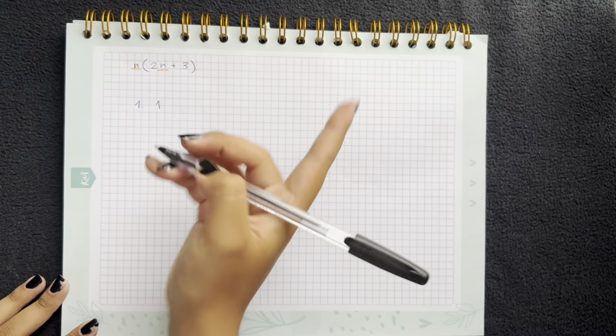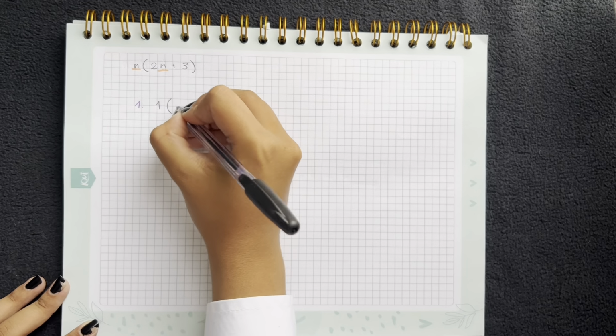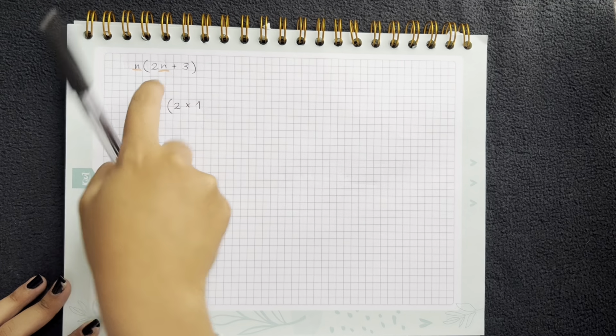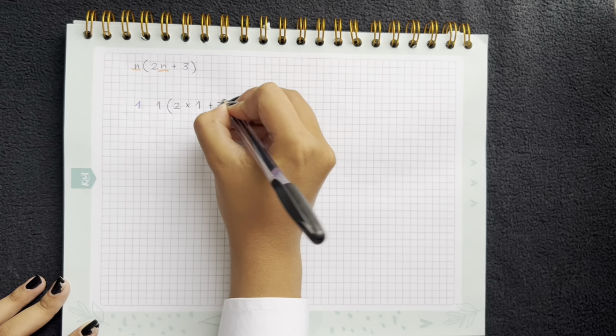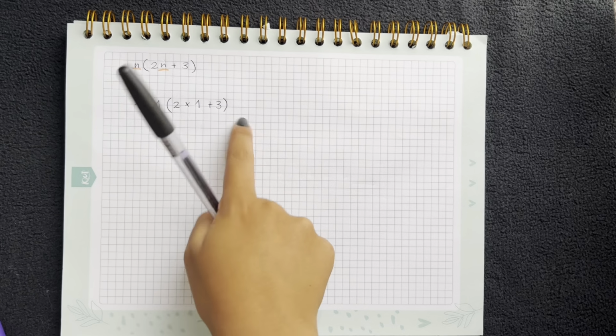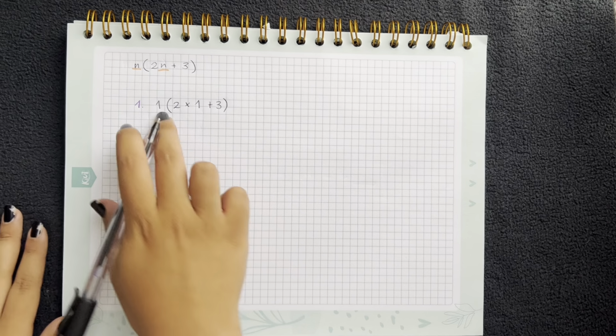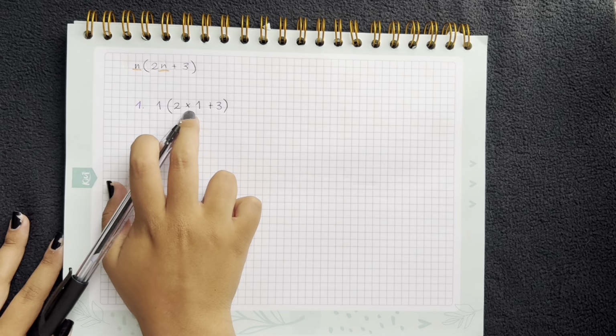So let's start with the first term, which will be 1, because it's the first term, brackets 2 times 1, again because it is an n here, plus 3. Then we solve this. Remember, because of the PEMDAS rule, we start with the brackets and the multiplication first.